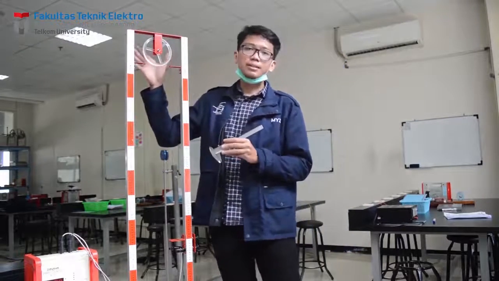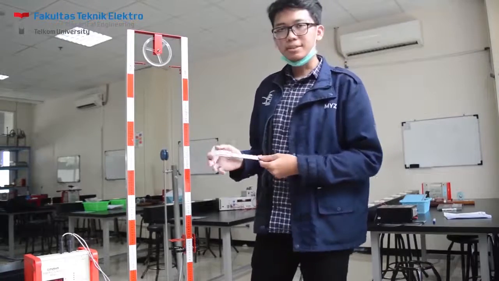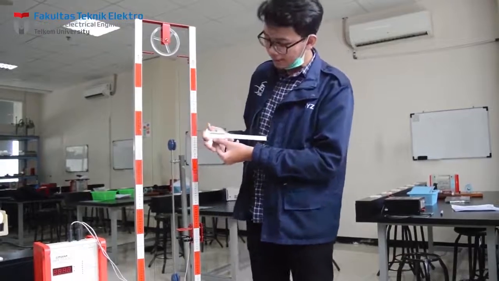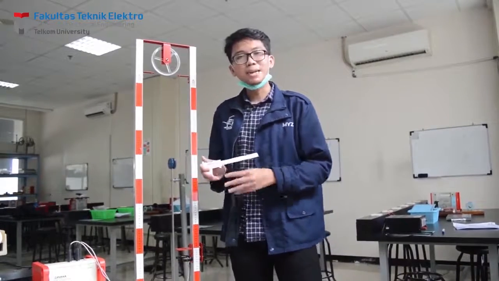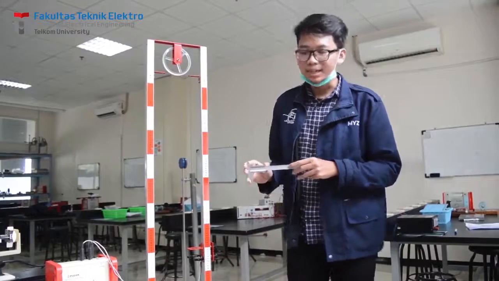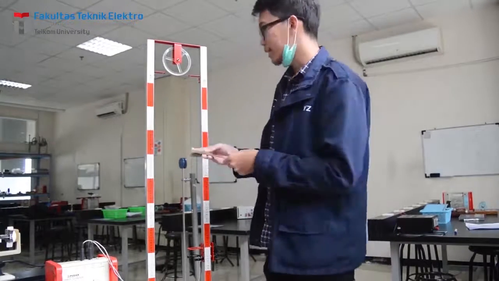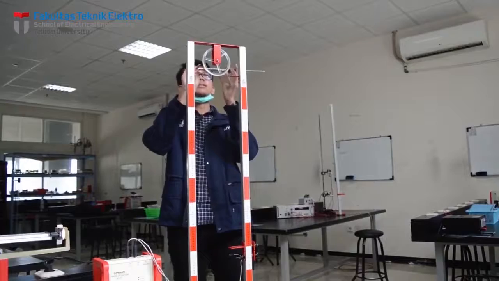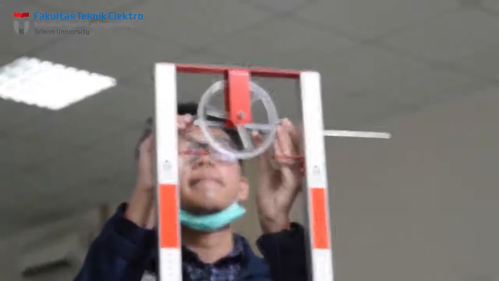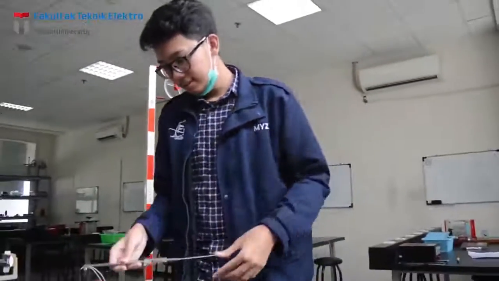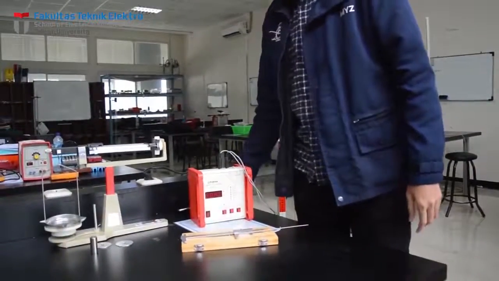After measuring the mass of the main loads and extra load, next we will measure the diameter of the pulley using a vernier caliper. As we know, the caliper is divided into two scales, namely the main scale and the vernier scale. The smallest scale value of the caliper here is 0.02 millimeters. Then we measure the pulley with the caliper. Then we lock the screw.